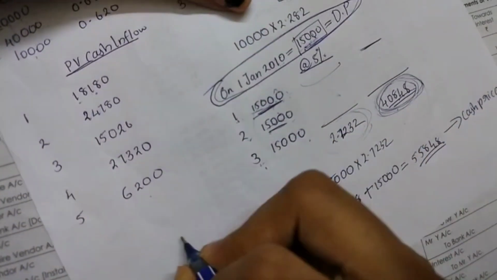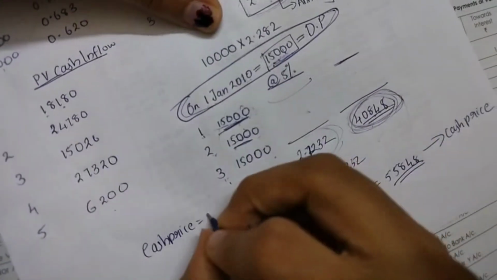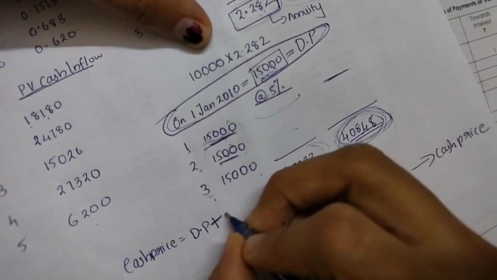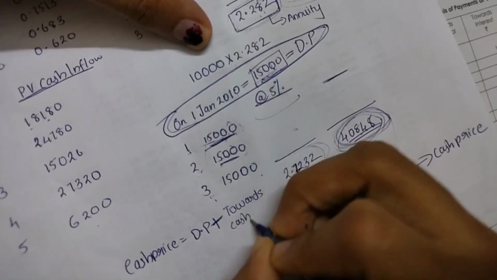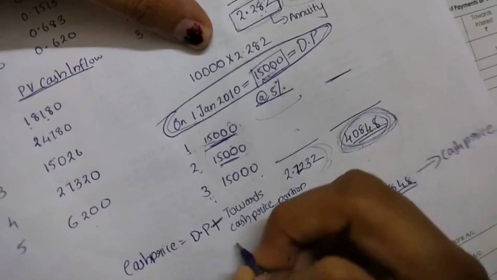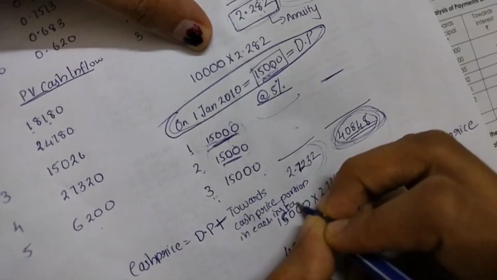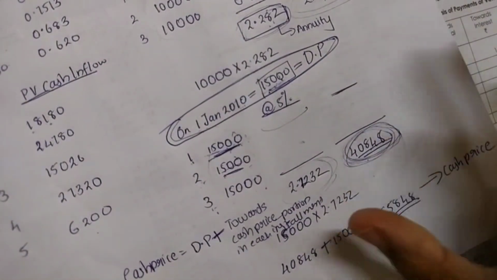You all know the total cash price is equal to the down payment plus the portion towards cash price in each installment. So this is what we did in this question.